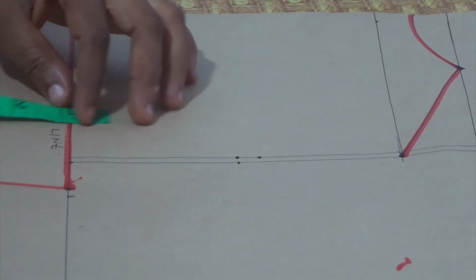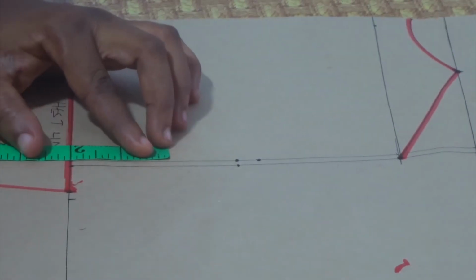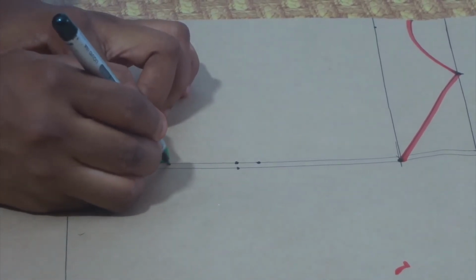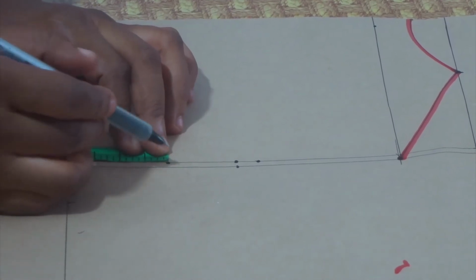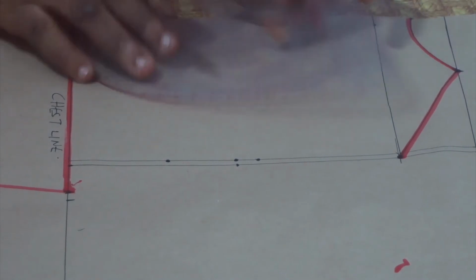Now come up by 5 centimeters, which is around 2 inches. You come up here, this is 5 centimeters. Then go back out again when you want to connect this. So look at me.